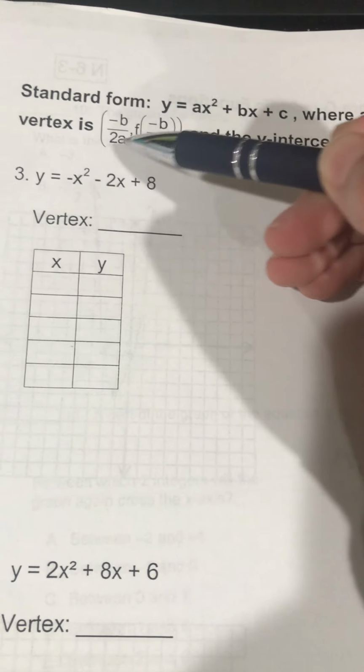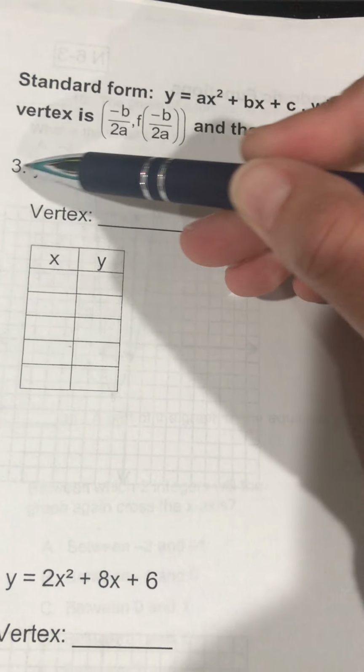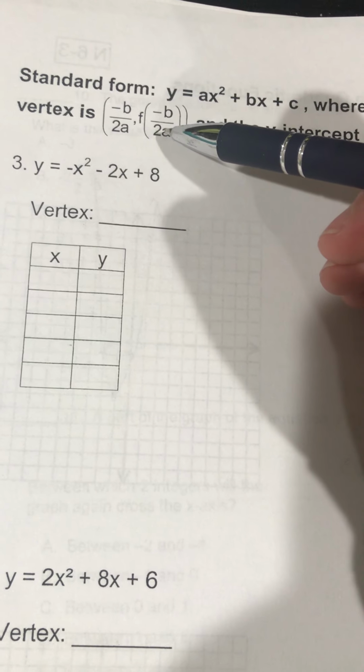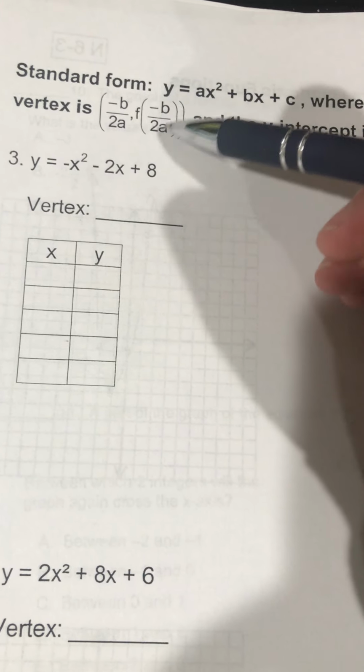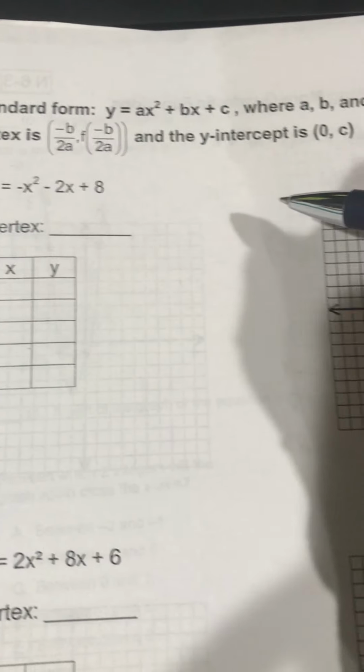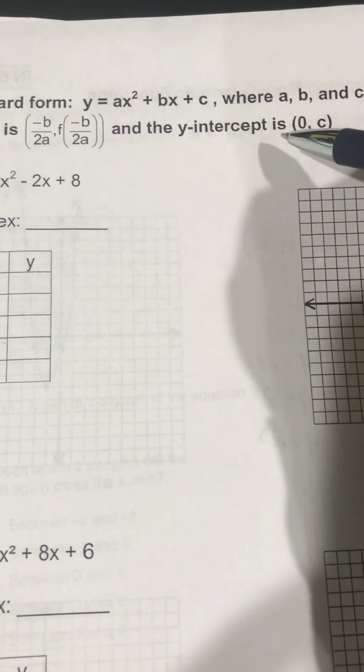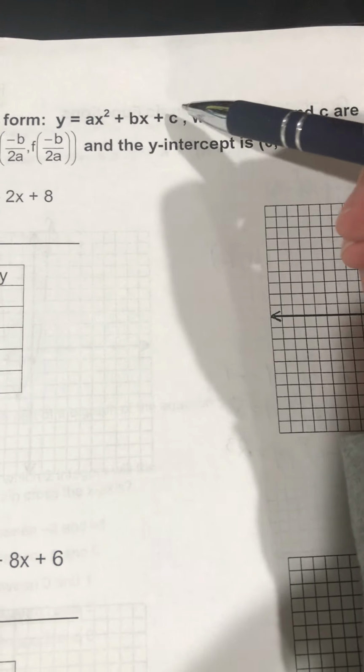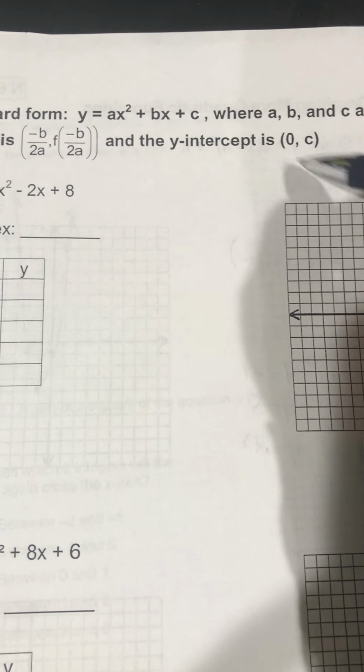Once you get your x, you plug that back into your equation and you solve for y. That's what it means when it says f of that value. And the y-intercept is 0 and your c. So whatever your c number is, that is your y-intercept. So let's look at this first one.